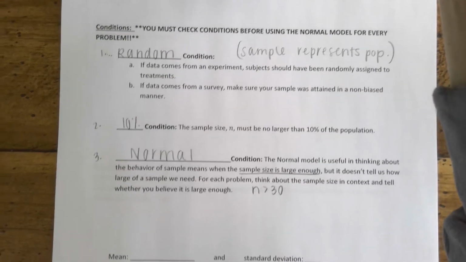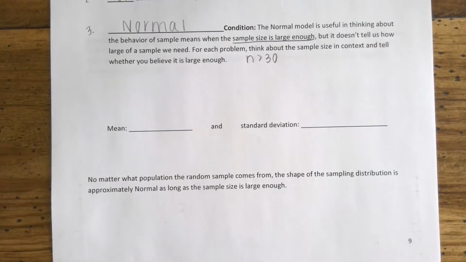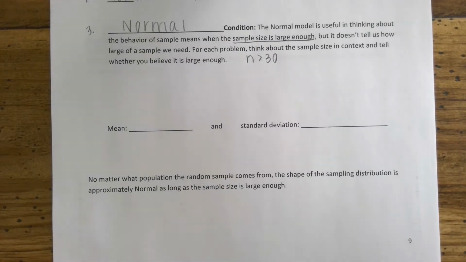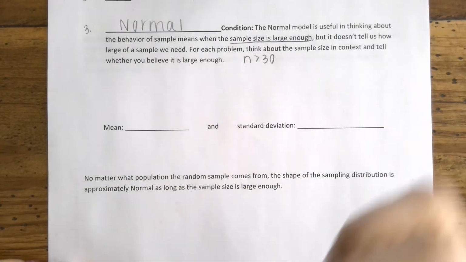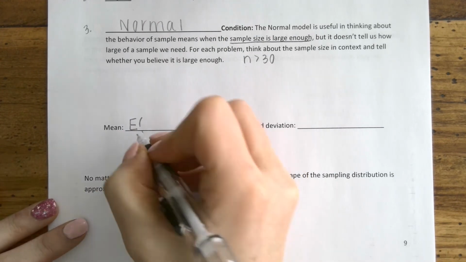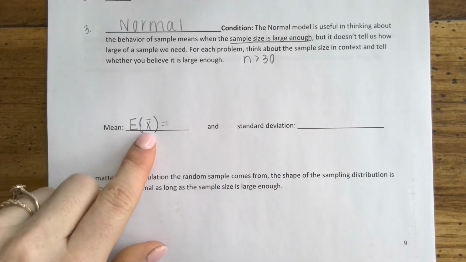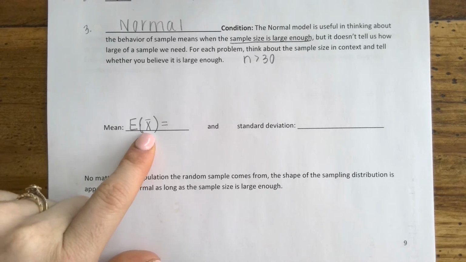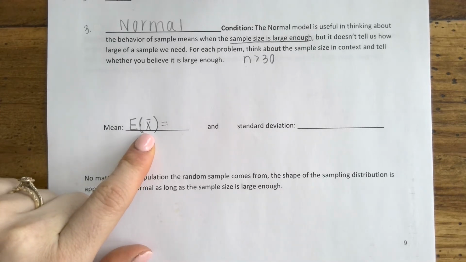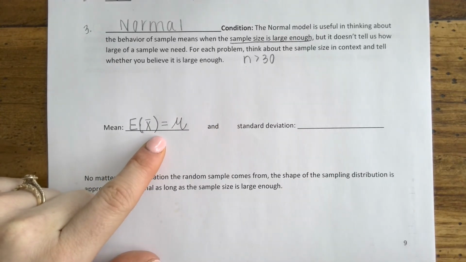Okay, now that we're working with means, our formulas for mean and standard deviation are a little bit different. In these problems, they're not going to give you proportions, so there's not going to be any P's and Q's. Instead, there's going to be means and standard deviations. So when I'm finding the mean, I'm going to find the expected value of my sample mean, which is my x bar. So this is what I expect to happen in my sample, what I expect my average to be. Now I expect my average to match what's happening in the population, so we are going to use our Greek letter mu.